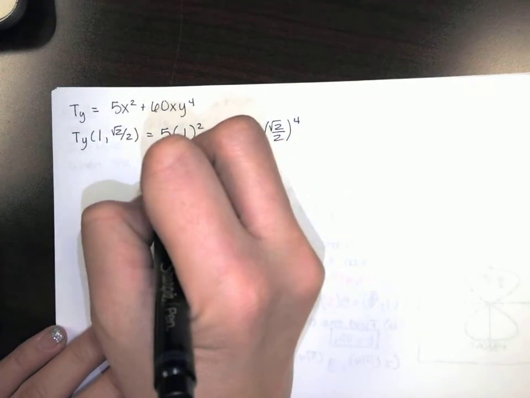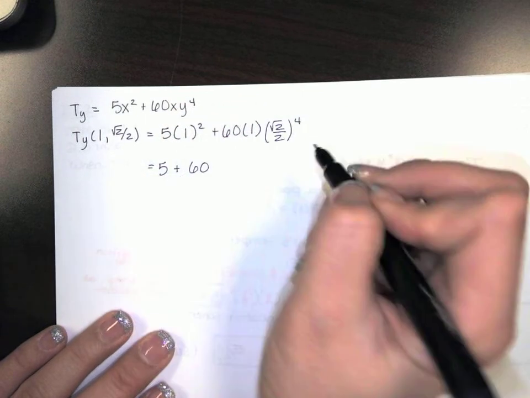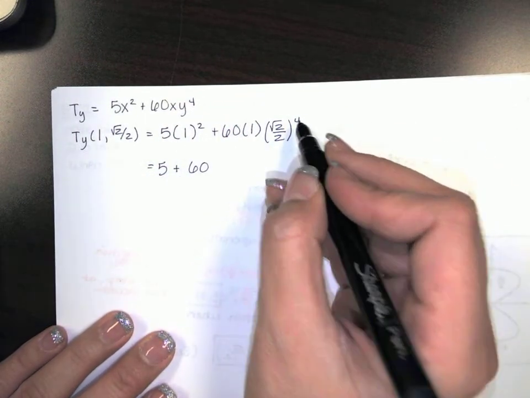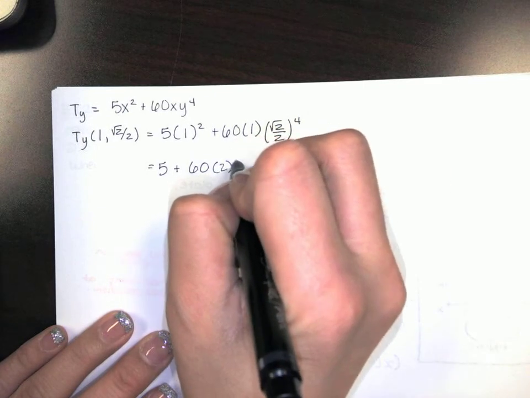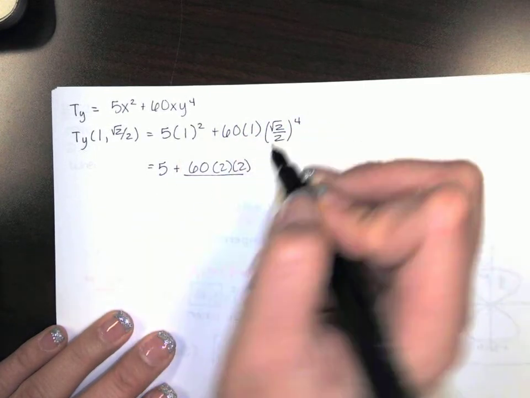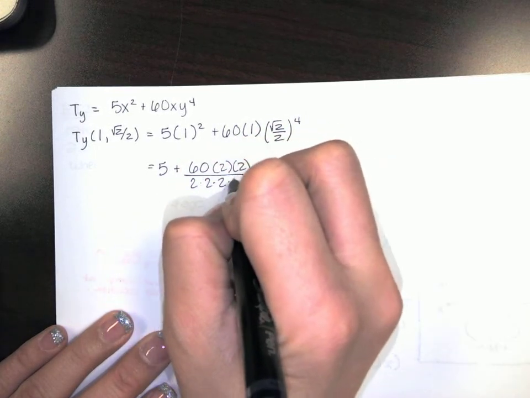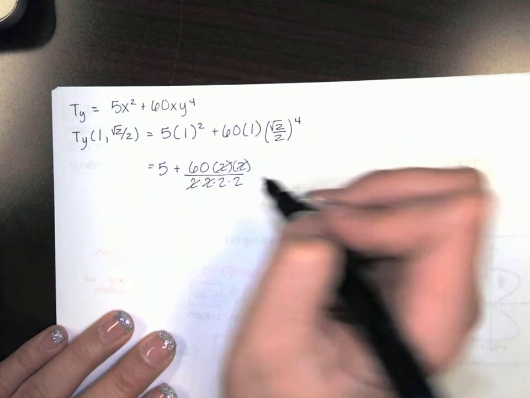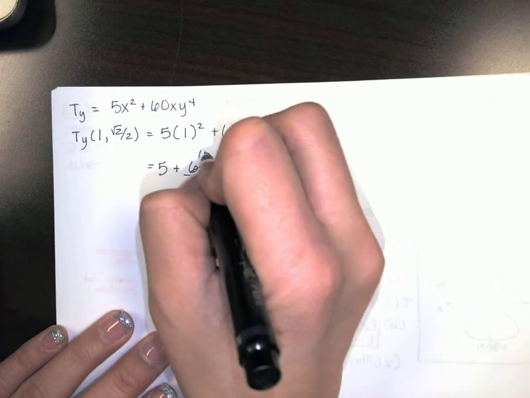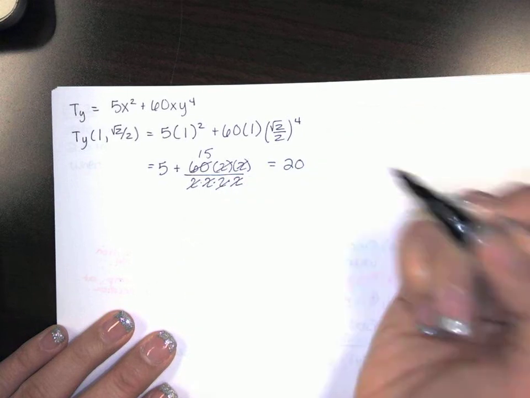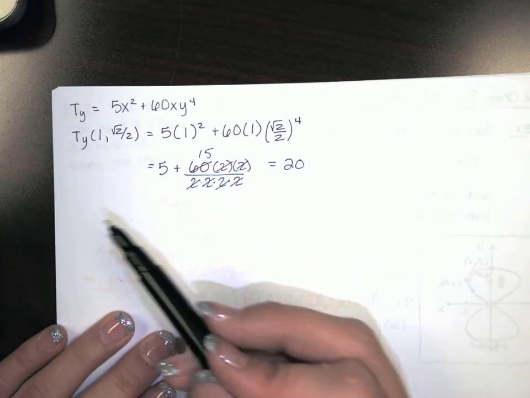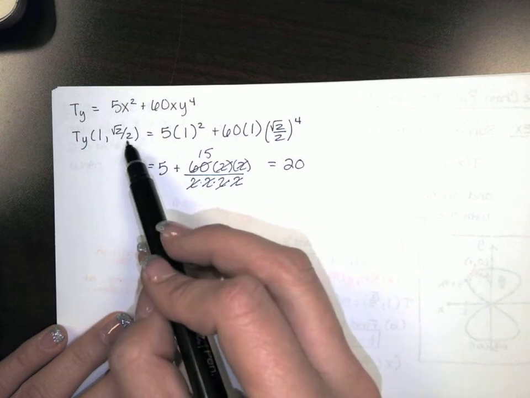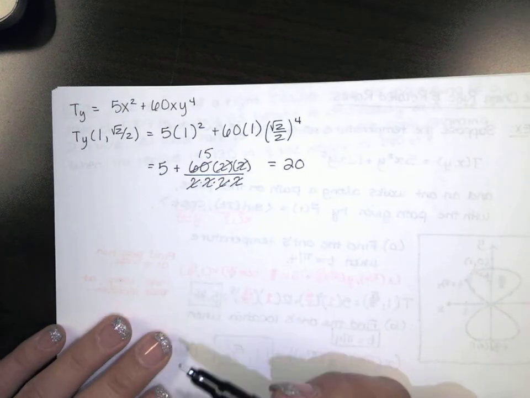So this ends up being 5 plus 60 times square root of 2 to the fourth, which is going to be 2 times 2. And then down here we'll have 4 2's. So 2 of those reduce with 2 of these. 4 goes into 60 15 times, and so we get 20. So temperature goes up by 20 units as we move 1 unit in the y direction from this location.